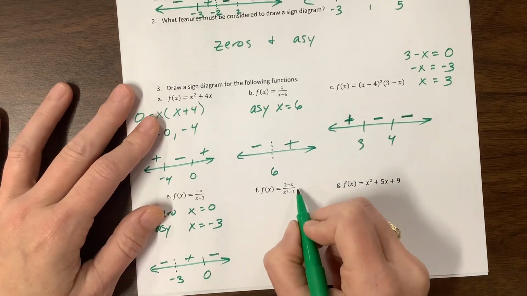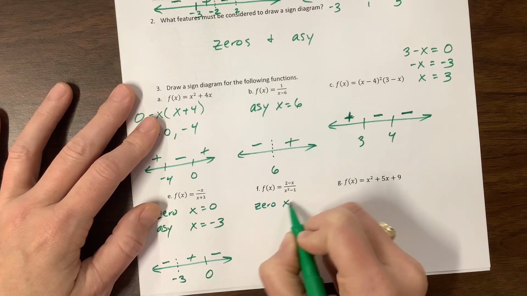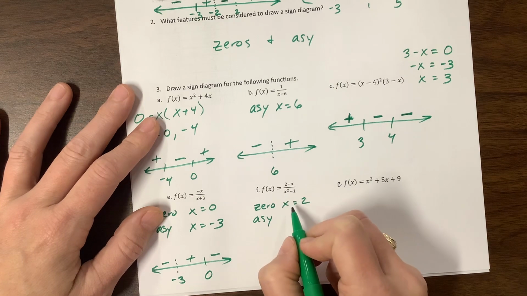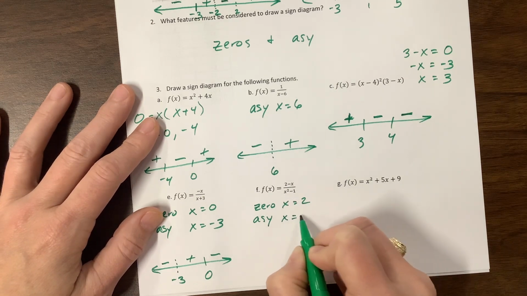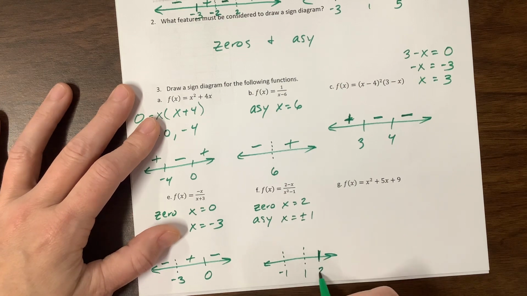Same idea. My 0 here, I have a 0 when x is equal to 2. I have asymptotes. This can factor, or you could solve this. Anyway, it's x is equal to plus or minus 1. Okay, so I've got an asymptote at -1. I've got an asymptote at +1. I've got a 0 at 2.